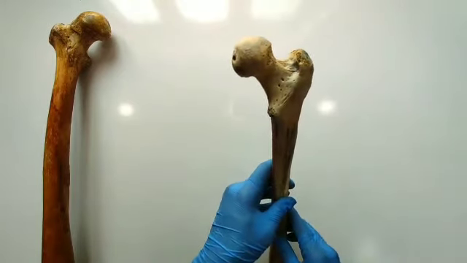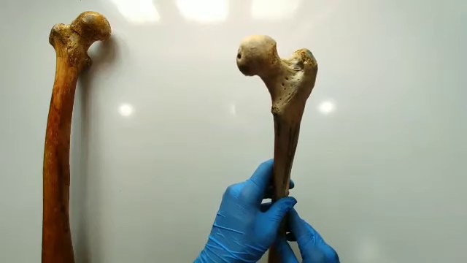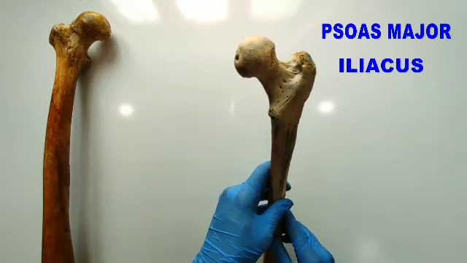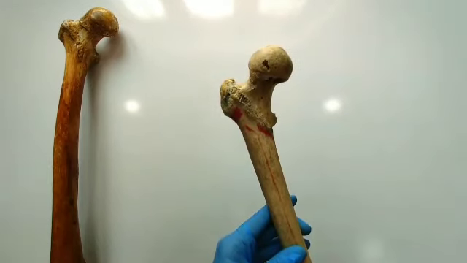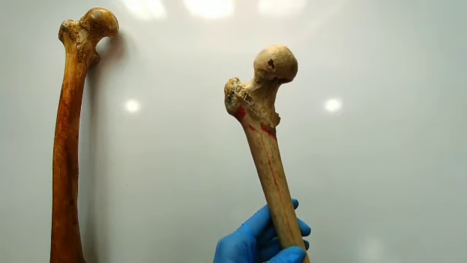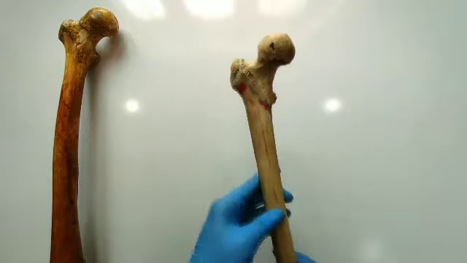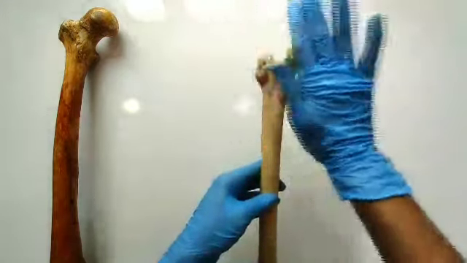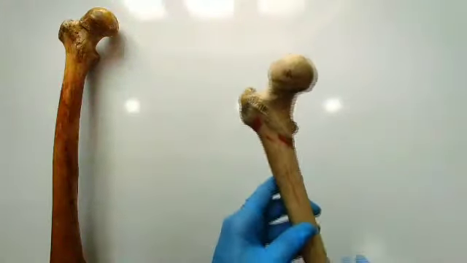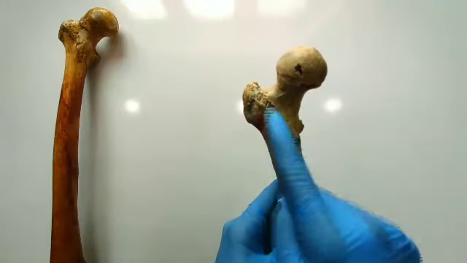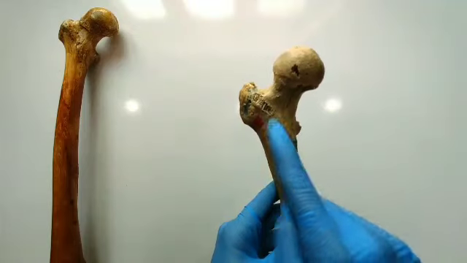And the lesser trochanter gives insertion to two muscles. These are the psoas major and iliacus. Now there is an oblique ridge present at the anterior surface of the upper end, and this ridge is known as the intertrochanteric line. So here this is the anterior aspect of the upper end, and here you can see one rough oblique ridge present here, and this is the intertrochanteric line.